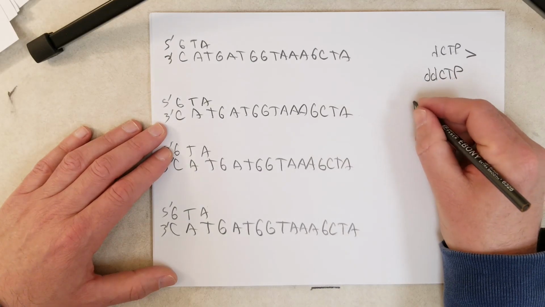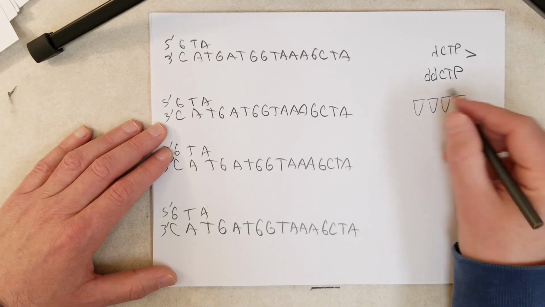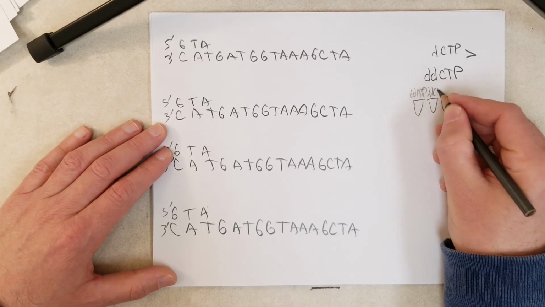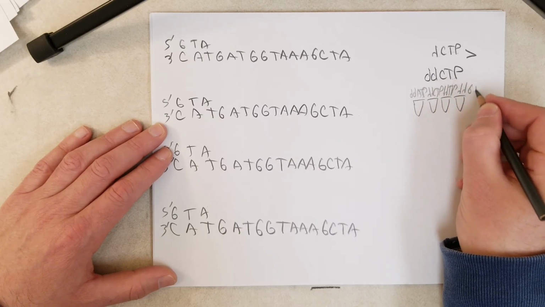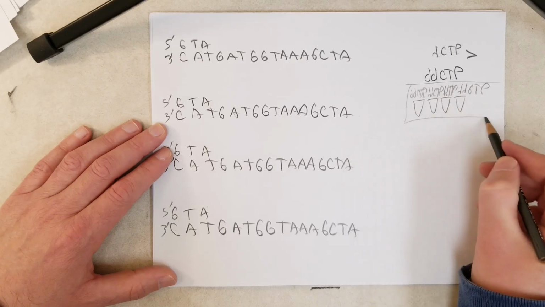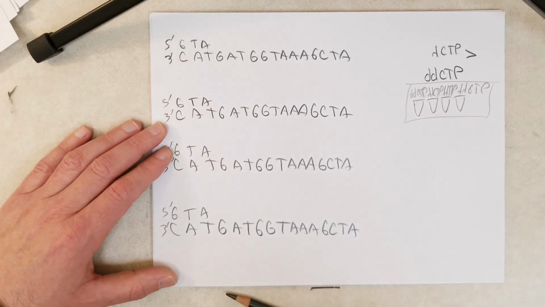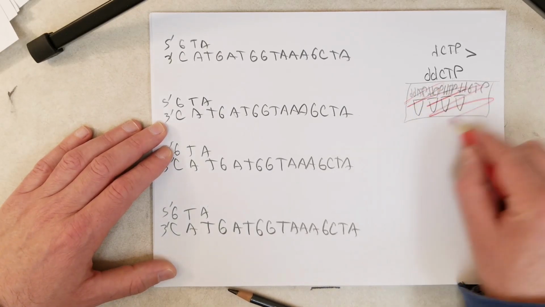So when we're sequencing DNA by the classical Sanger sequencing method, we need 4 reactions. One has ddATP added, one has ddCTP, one has ddTTP, and one has ddGTP. Just in case you're a little confused. So, okay, we're doing ddCTP now.